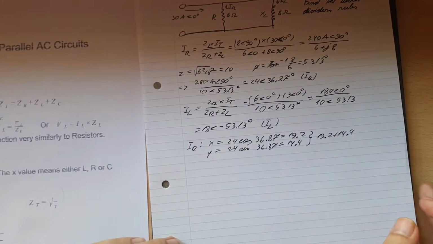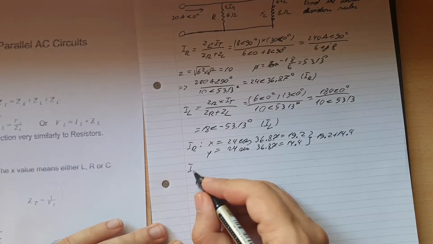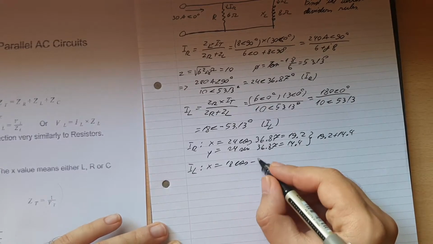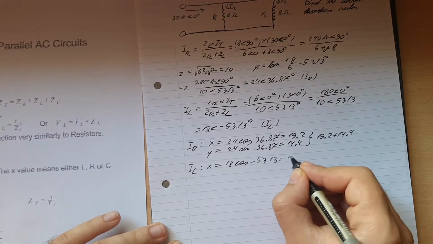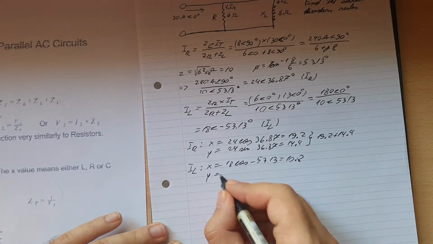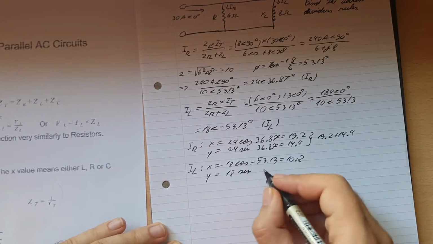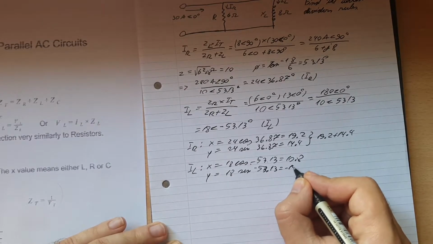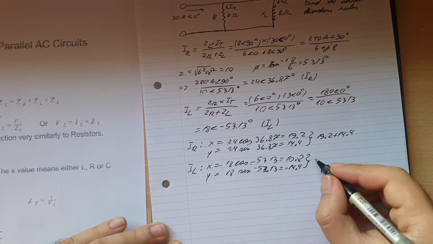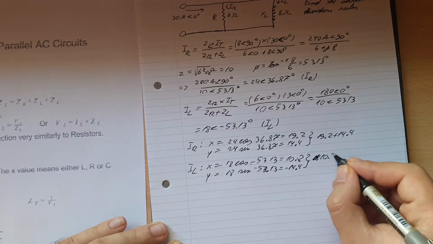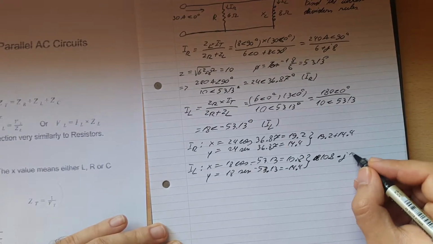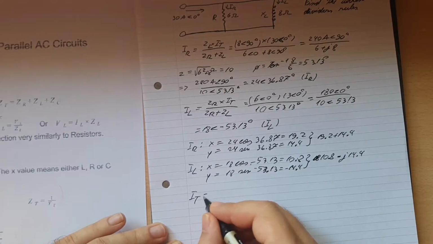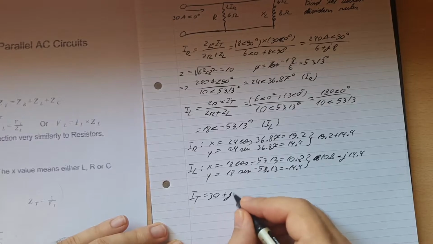Alright, and then IL will be equal to the X value of 18 cos minus 53.13, which is equal to 10.8, and Y will be equal to 18 sin minus 53.13, which is equal to minus 14.4, which will give us 10.8 minus j14.4. So when we add them together, we get IT, which will simply be 30 plus j0.